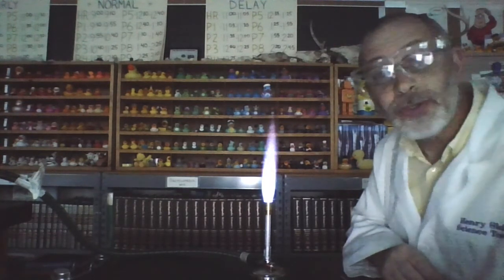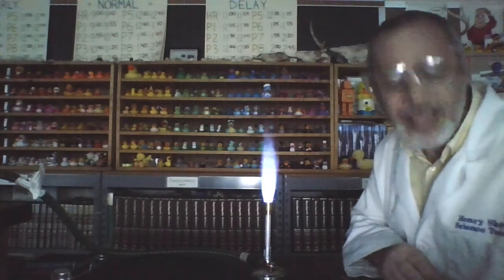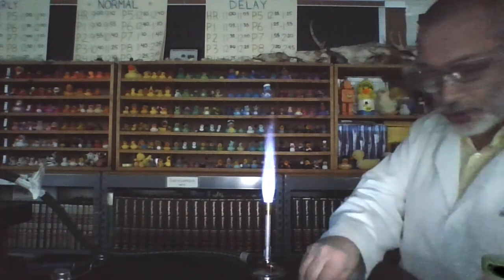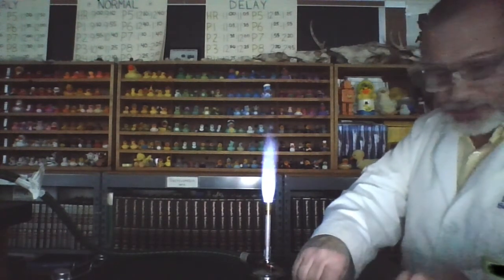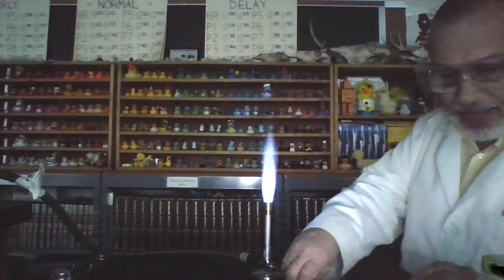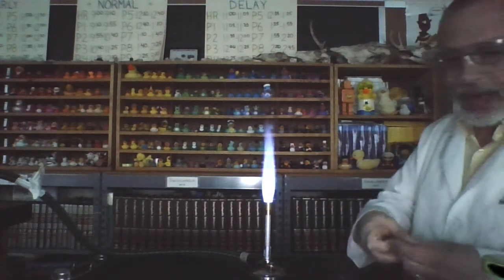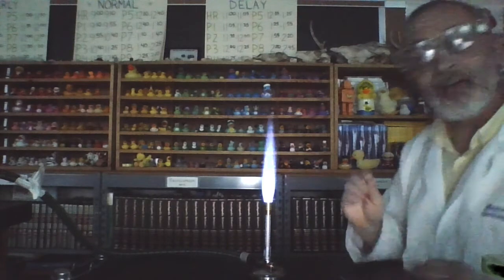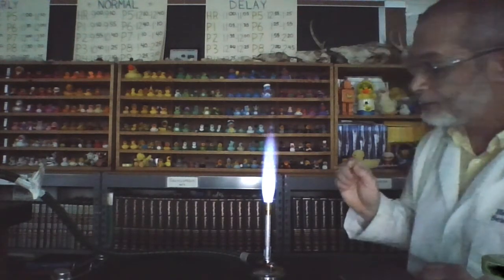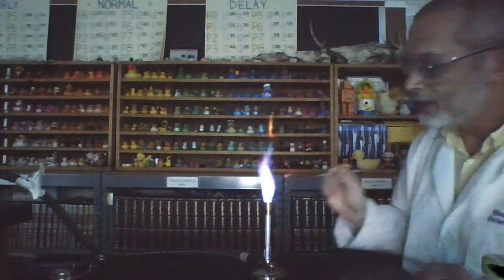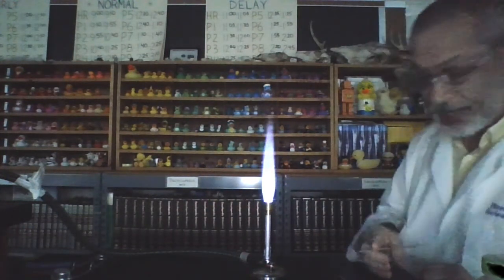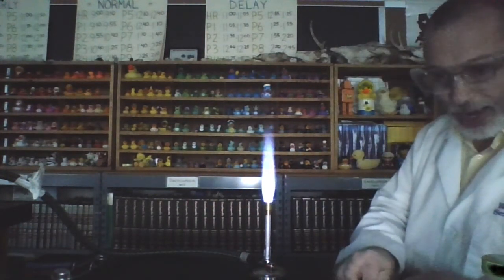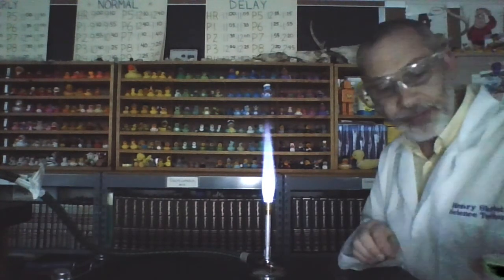Our next chloride is calcium chloride. So this is calcium chloride. Let's find out what color calcium chloride produces. Woo! Did you see that? That was kind of a bright orange for calcium chloride. So be sure to write that down.